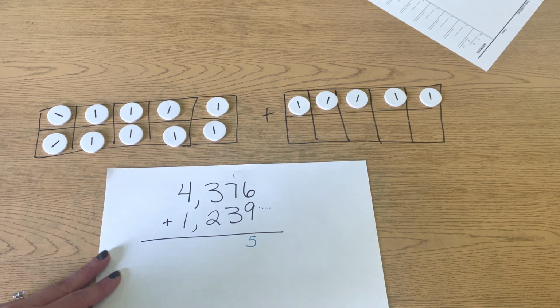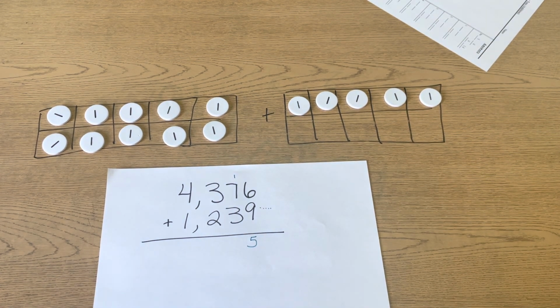Okay. So it's just really getting them to practice being efficient with manipulating numbers. That is the goal of a worksheet like today. So hopefully that made sense. Like I said, I didn't make a video, but I did just want to explain to you the purpose of today's worksheet.